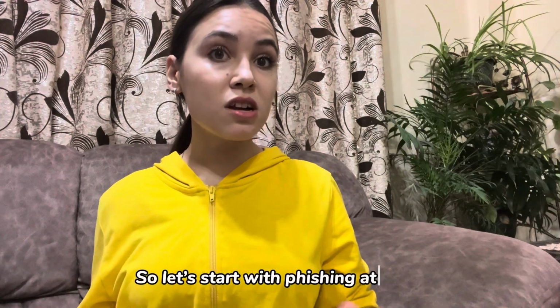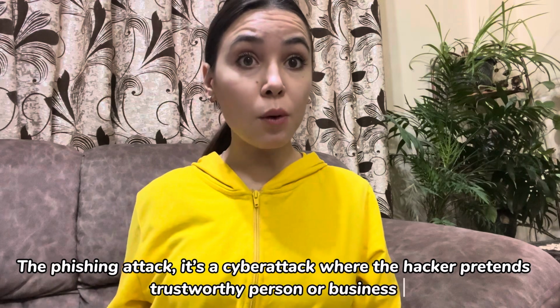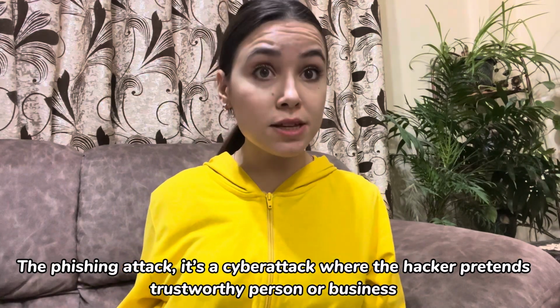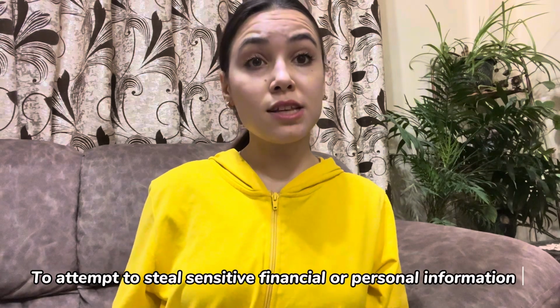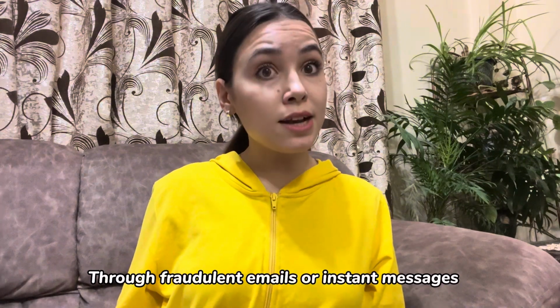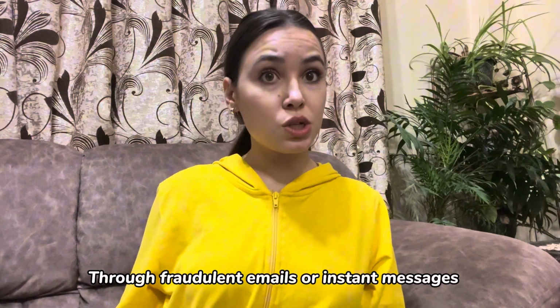So let's start with phishing attack. The phishing attack is a cyber attack where the hacker pretends to be a trustworthy person or business to attempt to steal sensitive financial or personal information through fraudulent emails or instant messages.